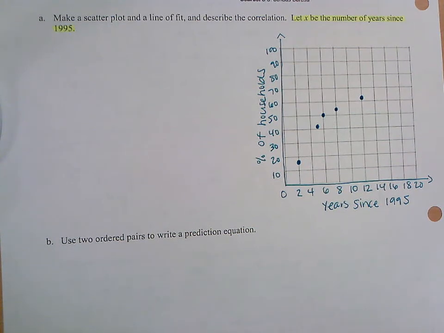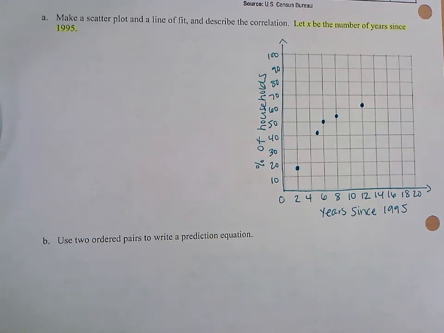So would you say that there is a correlation, that they appear to fall in a linear pattern? Yes, okay. So there is a correlation. Would it be positive or negative? Positive. So if you take your rulers and draw in your line of fit.